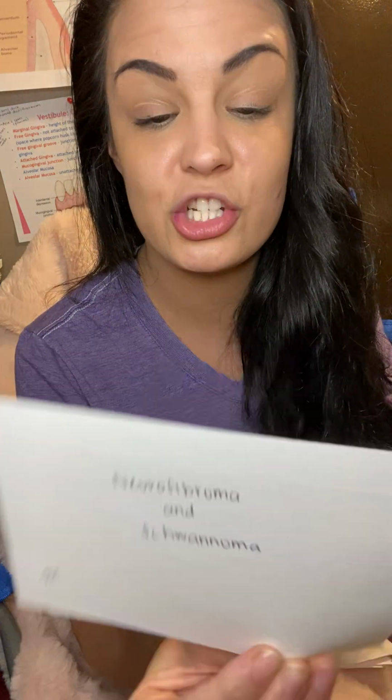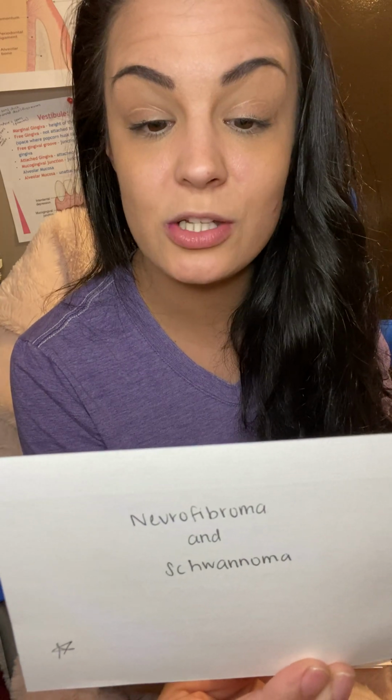Okay, ready? There's a star, so it's the neurofibroma and schwannoma. Yes, they are benign tumors derived from Schwann cells in nerve tissue. So that's easy. Neurofibroma obviously has the oma, so we know it's benign. And schwannoma, we know is Schwann cells in the nerve cell.